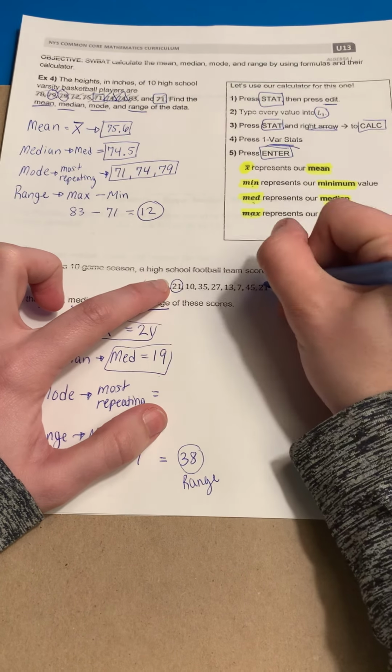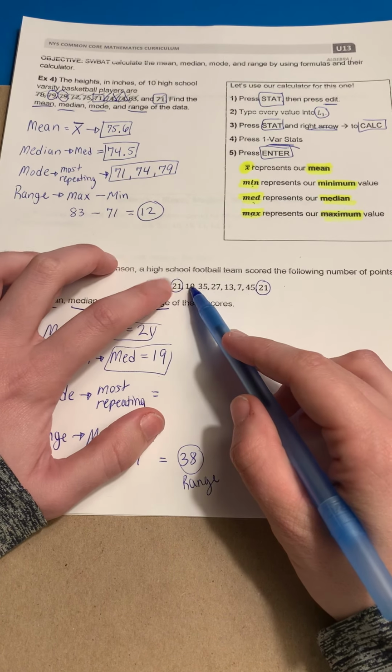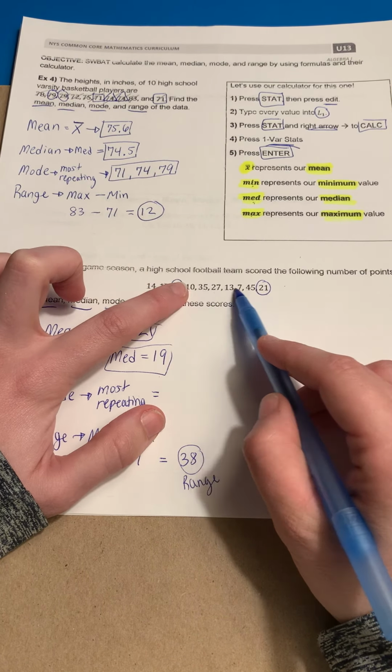So 21 is there twice. It repeats twice. 10, nothing. 35, only once. 27, only once. 13 only once, 7 only once, 45 only once. So 21 is the only thing that repeats, so therefore it repeats the most. So the most repeating is 21. So that is your mode.